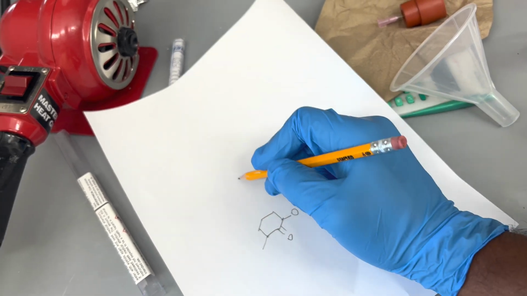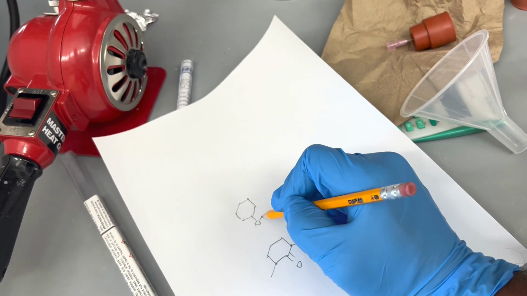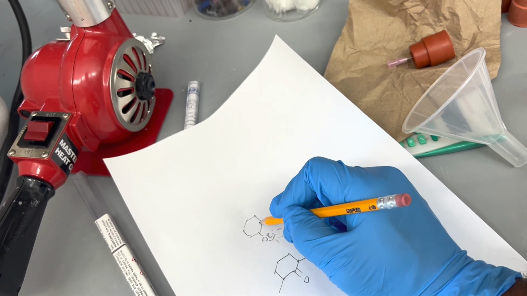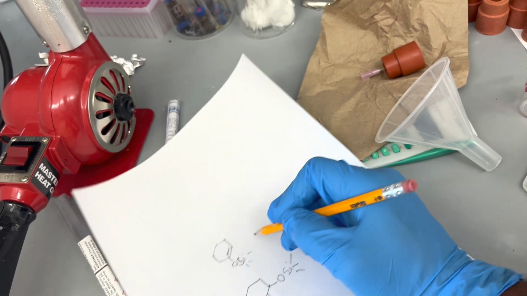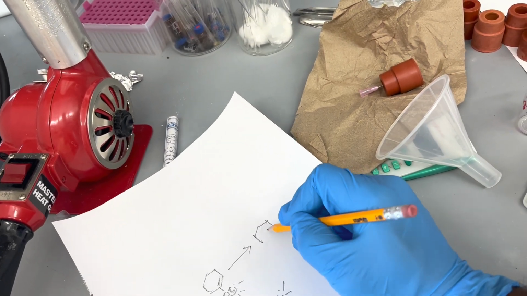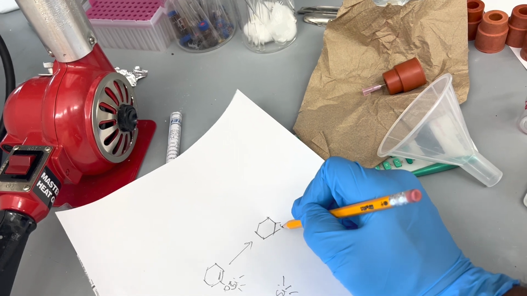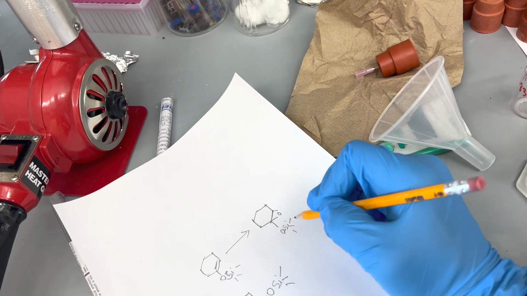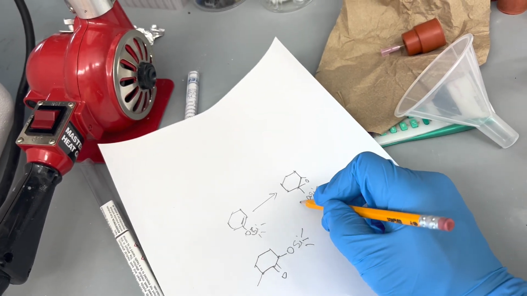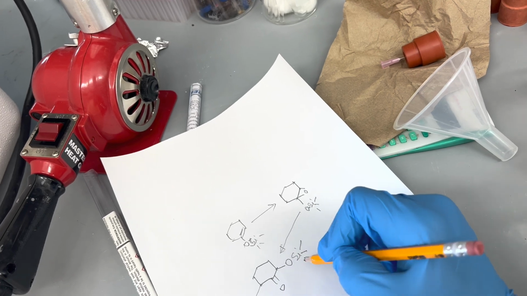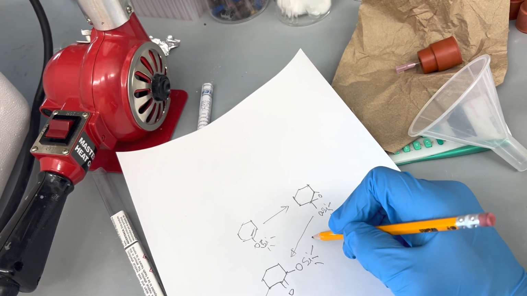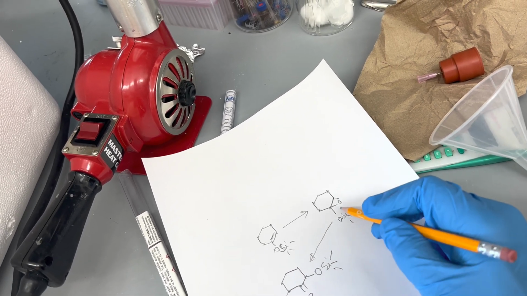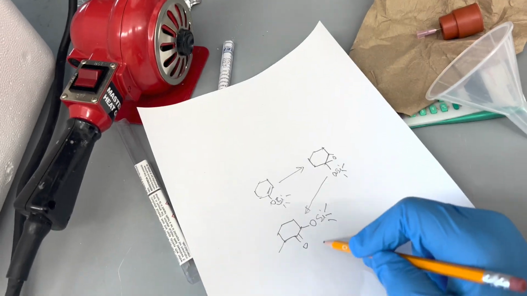Basically it had this double bond here, and then with the mCPBA reaction it should form this epoxide. After the reaction is done, in the presence of sodium bicarbonate and sodium thiosulfate, it should open and do the 1,4 migration here, giving the siloxy intermediate.